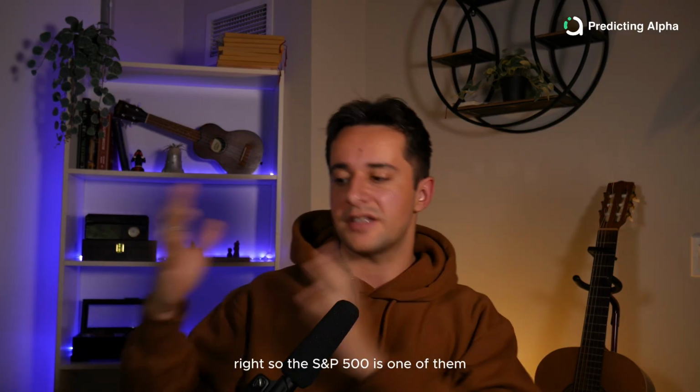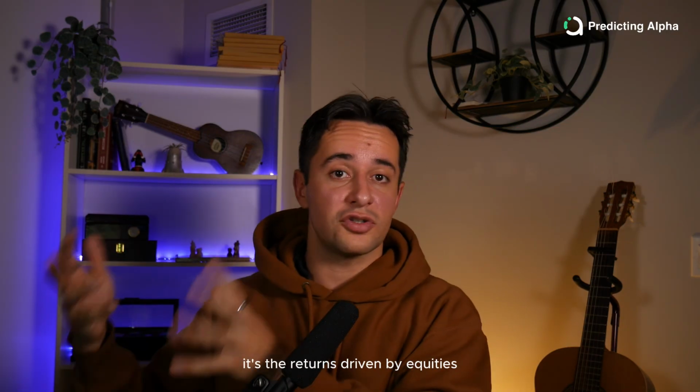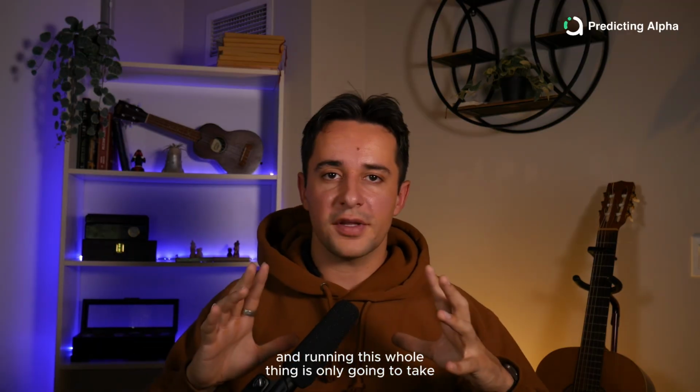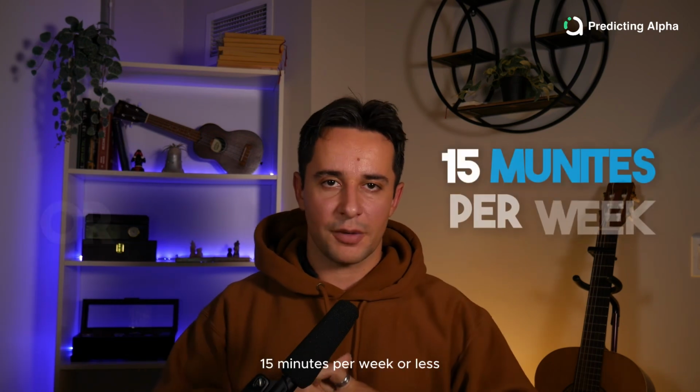the market, right? So the S&P 500 is one of them. It's the returns driven by equities. And then there's other ones that we'll have exposure to. And running this whole thing is only going to take 15 minutes per week or less.